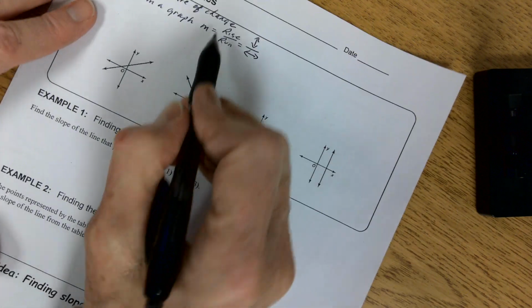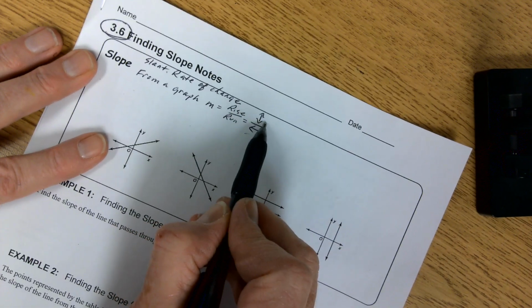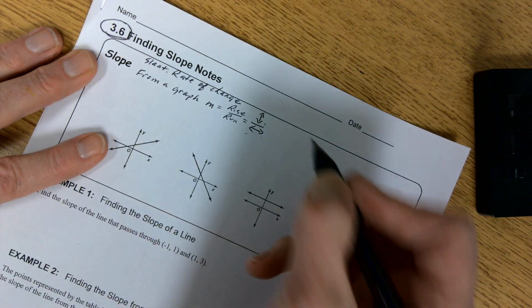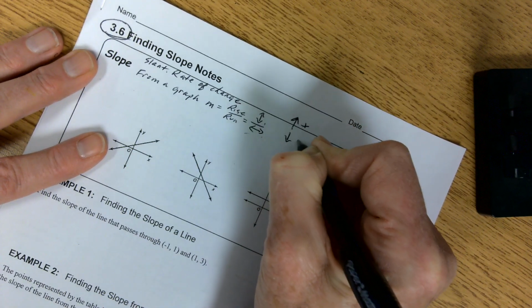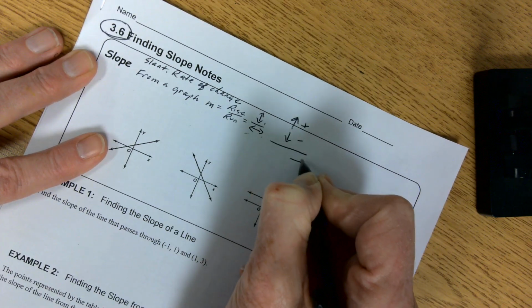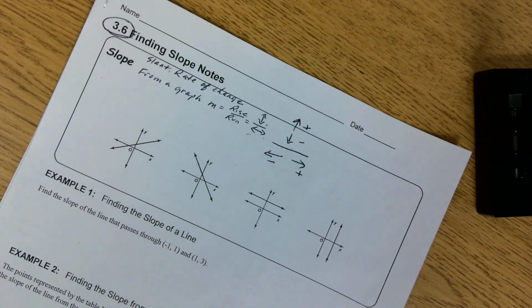That's how you find it from a graph. You just count the jumps. How much do you go up? How much do you go right or left? If you go up, it's positive. If you go down, it's negative. If you go to the right, it's positive. If you go to the left, it's negative. Things that you have to remember, okay?